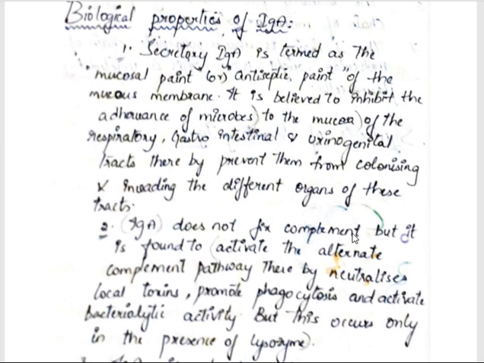IgA does not fix complement, but it is found to activate the alternate complement pathway. We have two types of complement pathways, which we'll discuss in another part, the complement system. One is the classical and the other is the alternate pathway. Here IgA is involved in activating the alternative complement pathway, and that's how they neutralize local toxins, promote phagocytosis, and activate bacteriolytic activity.